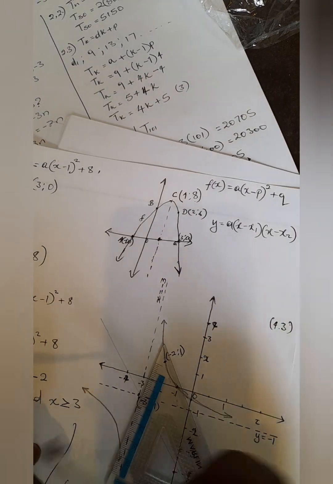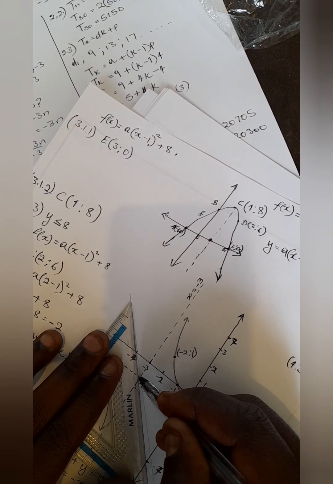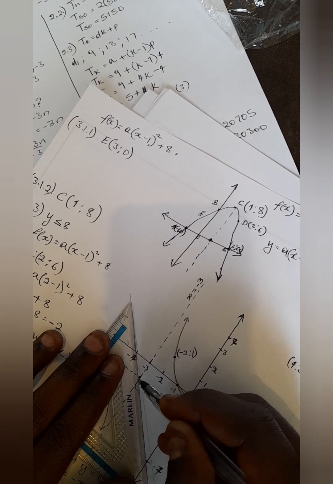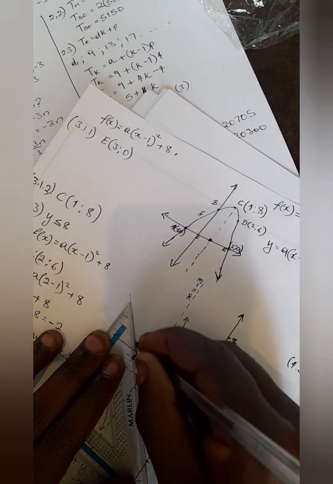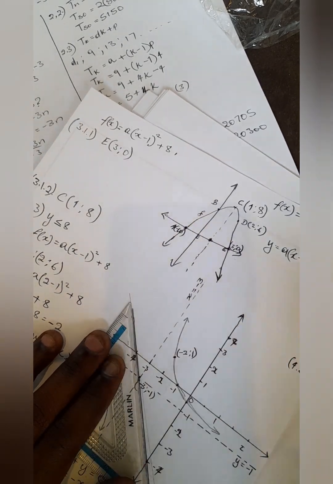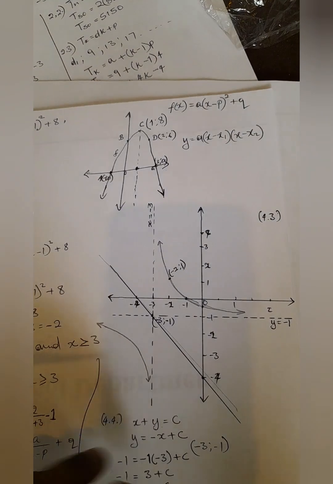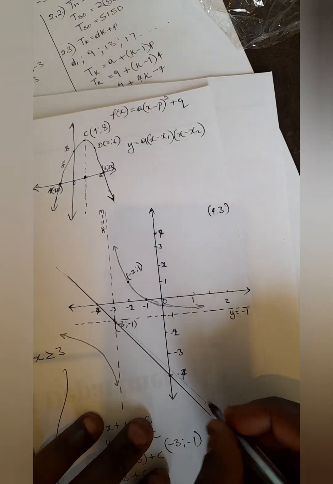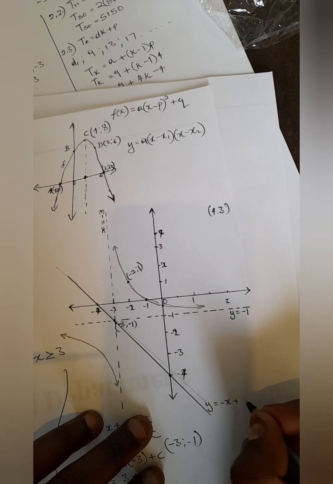So now I'm gonna draw my line of symmetry with a pen, because now I have 2 points that I am sure of. Right? So this is my line of symmetry with a pen. Alright, this is y equals to minus x plus c.